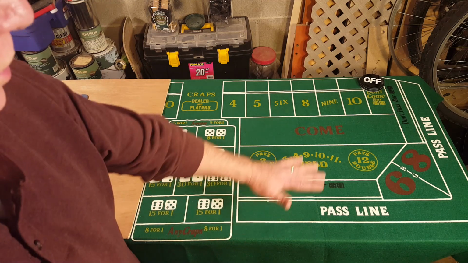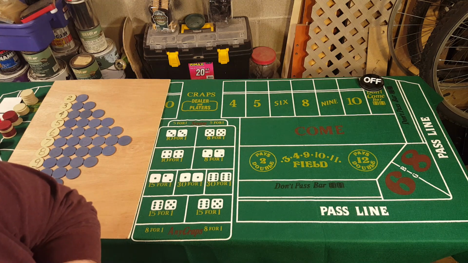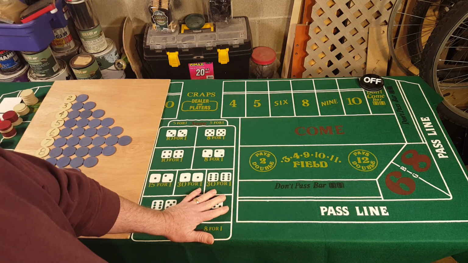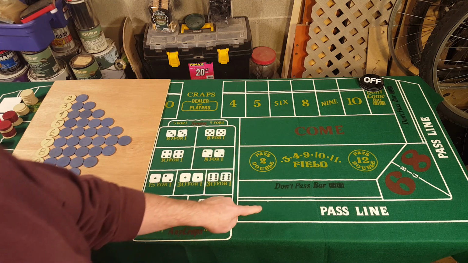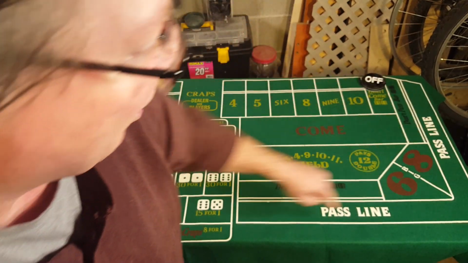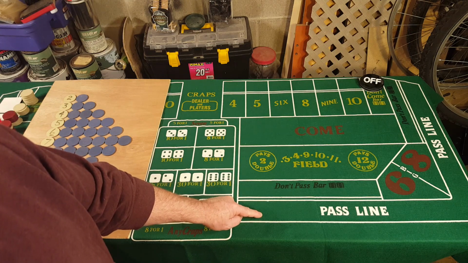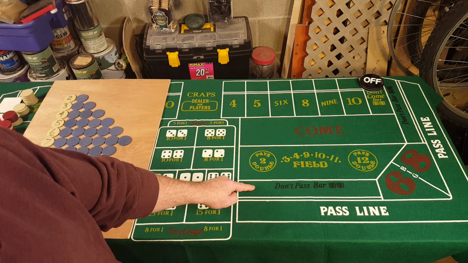Now let's take a closer look at my particular layout here, and see if, based on the layout, the casino is promoting one kind of bet over another. So let's start with the pass line. You see how big the pass line is compared to the don't pass. It seems like the pass line is a lot bigger on this layout than the don't pass. At least that's the way it seems to me.